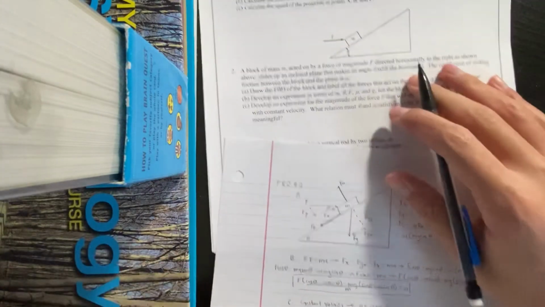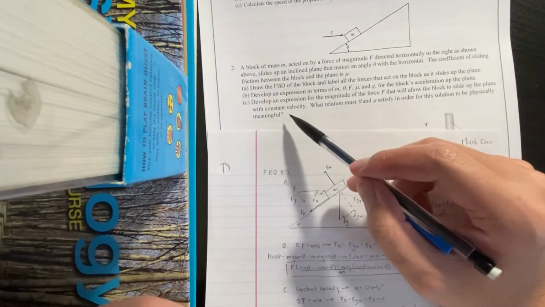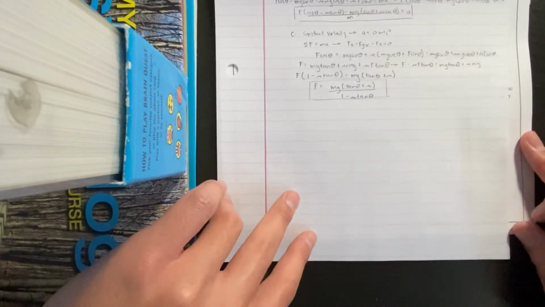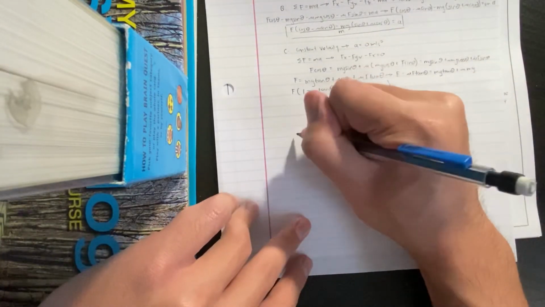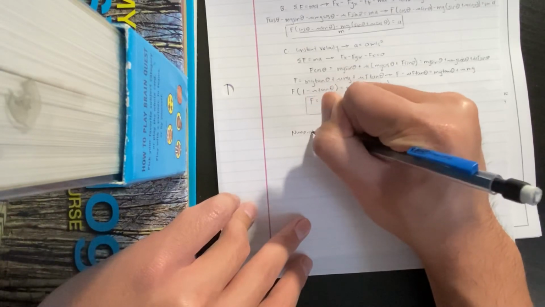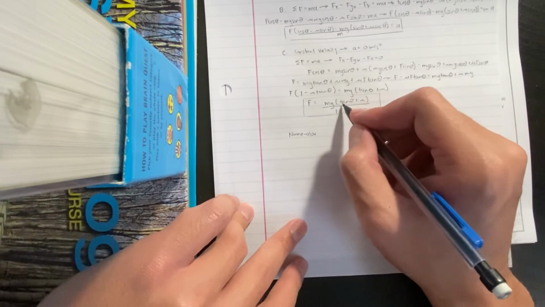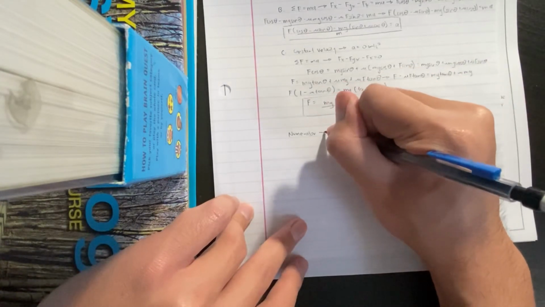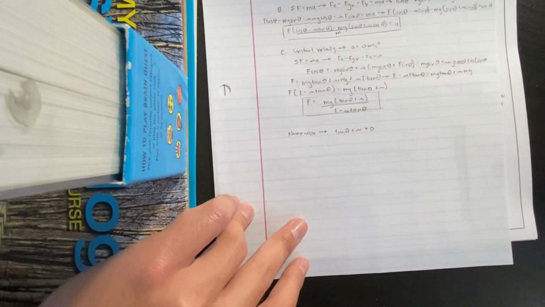Now it asks us to find the relationship between theta and mu for it to be physically meaningful. So it gives us a condition that the block is sliding up the plane, which means that the force has to be positive. So if the force has to be positive, we need to make sure that both the numerator and the denominator stay positive. So for the numerator, we know that mg is a constant. So what we're caring about right here is the tangent theta and then the mu. So we need to make sure the tangent theta plus mu is positive. So tangent theta plus mu is greater than 0.